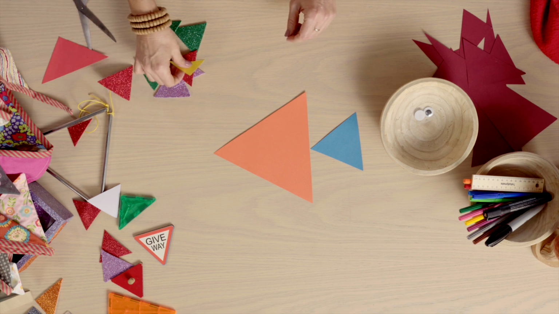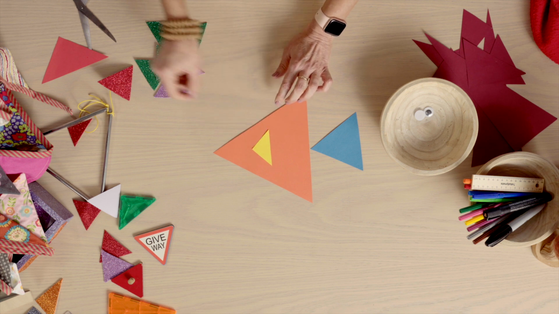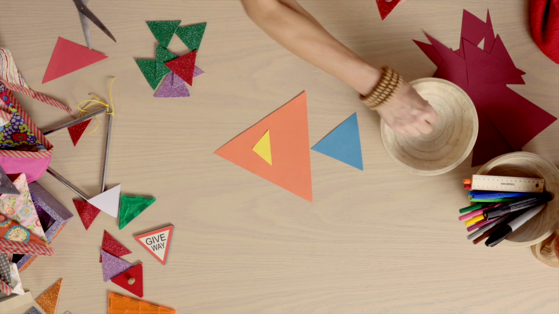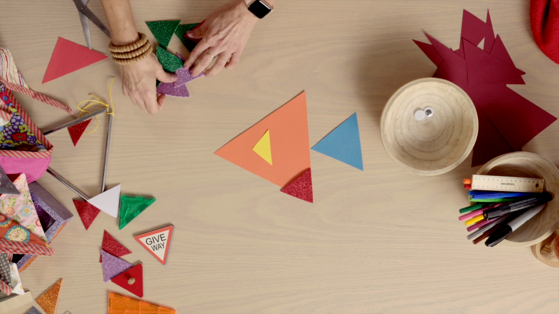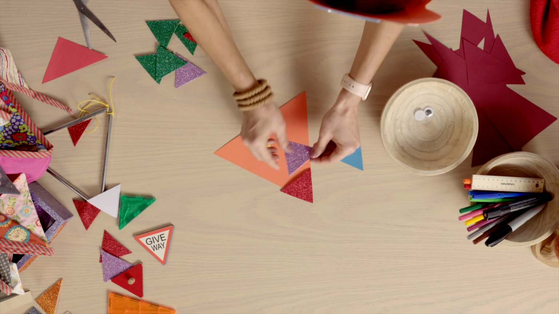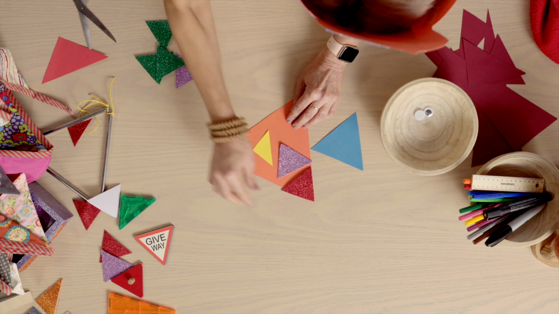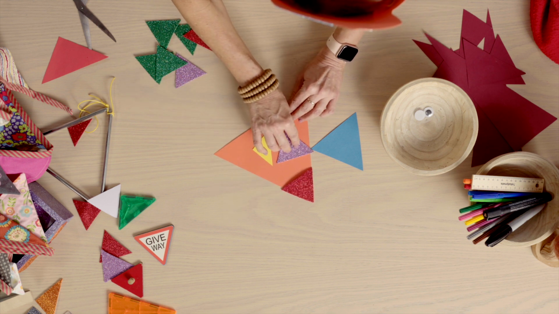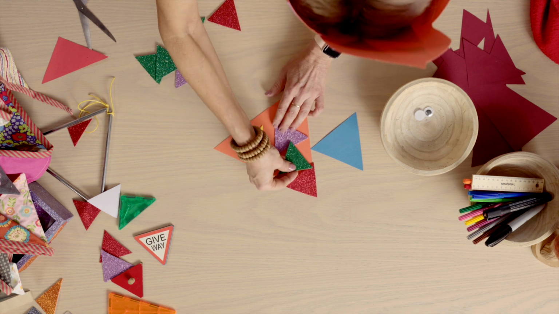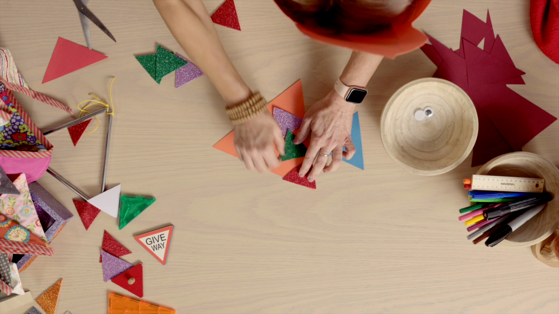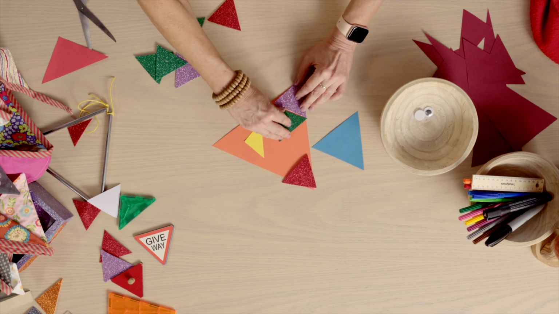I'm going to maybe put this triangle here, and I'm going to put this triangle here on the back, and then this triangle, I'm going to go here, and I'm going to keep working this out. I'm going to problem solve my way through this and see if I can make a beautiful triangle puzzle.